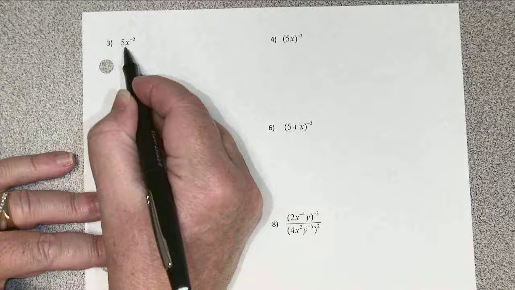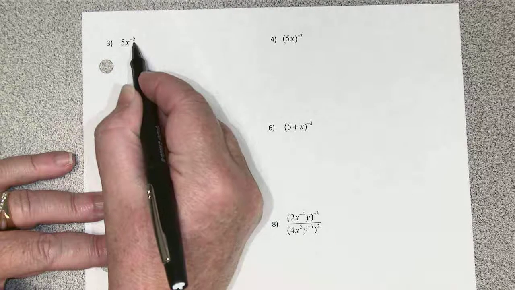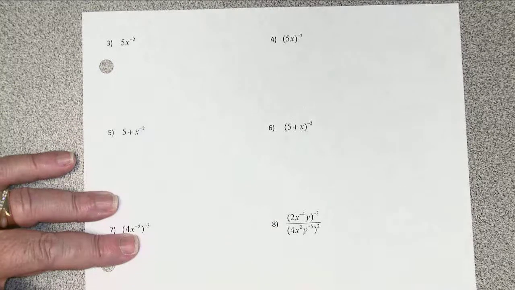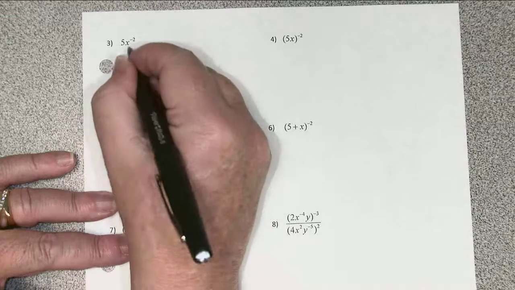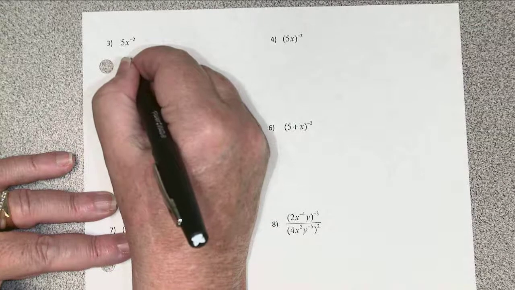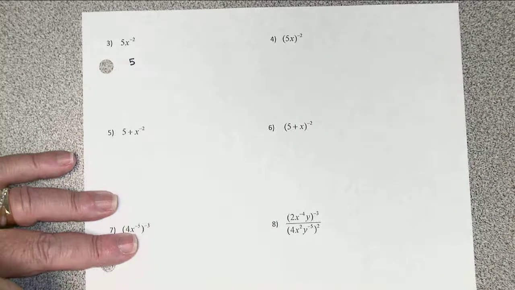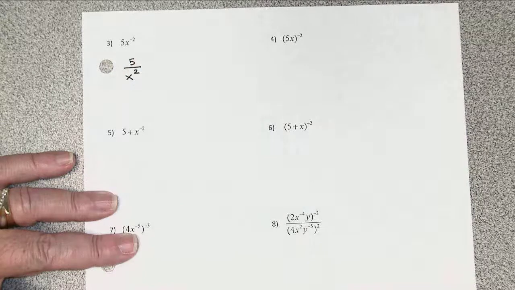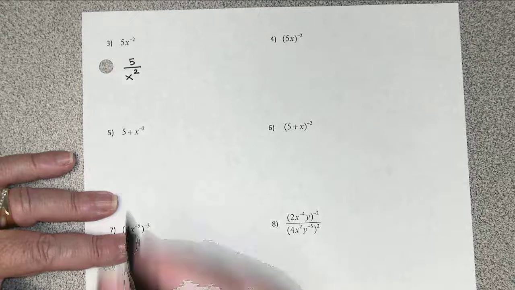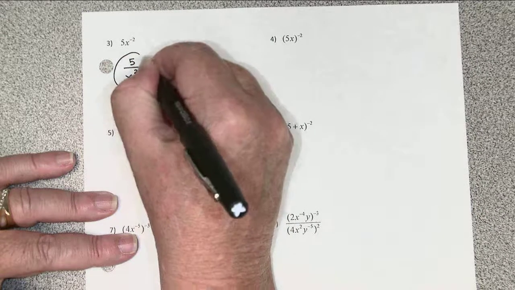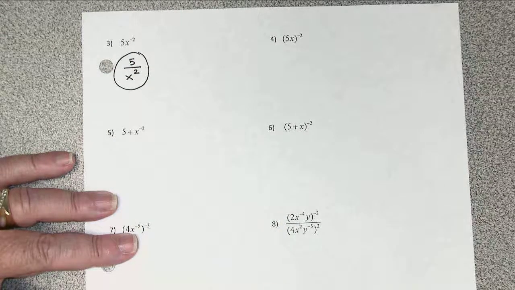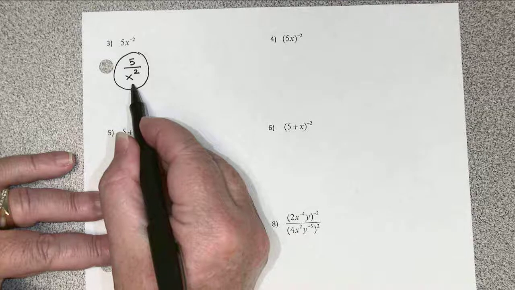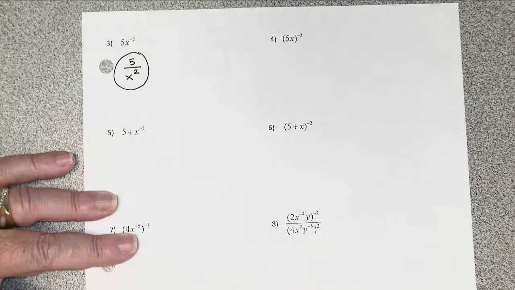Without the parentheses, the negative 2, the negative exponent, only applies to the x. So in order to turn that into a positive exponent, I would leave the 5 on top, right where it is, but I would move the factor x squared across the fraction bar. And so I'd have a 5 over x squared for my simplified form. Again, we consider it simplified because there are no longer negative exponents in the expression.